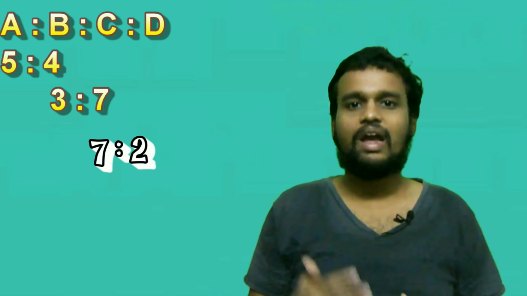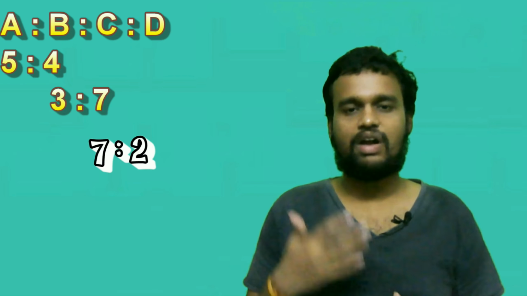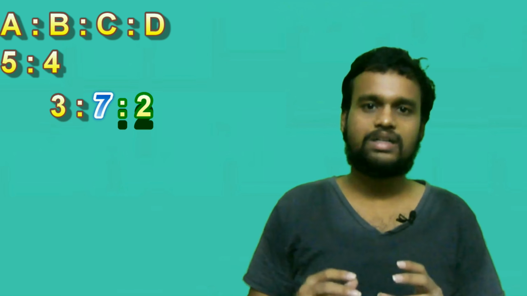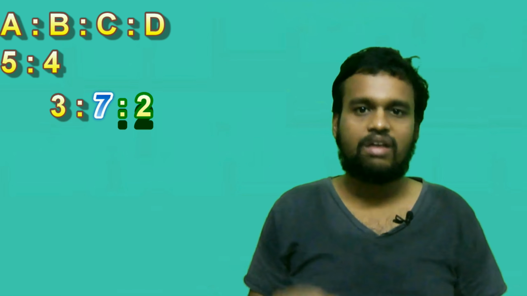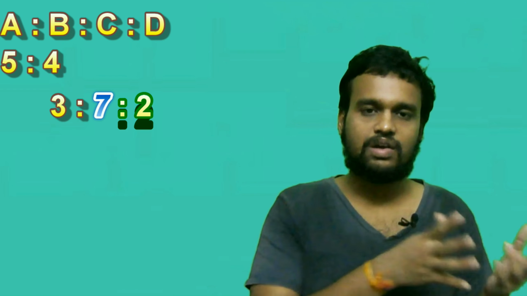Now you can find that the value 7 is the same in both the second and third steps, for C. So you can merge the second and third steps into one step, and the D goes up to the top. So now we have just two steps. How to solve it? You have to fill the vacant places with the nearest value.